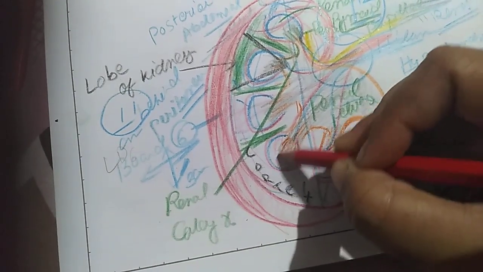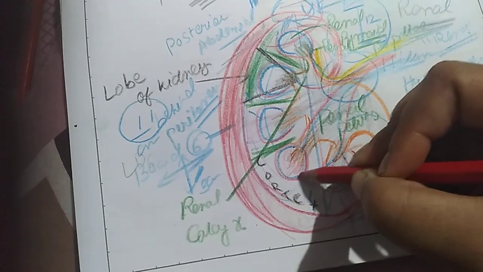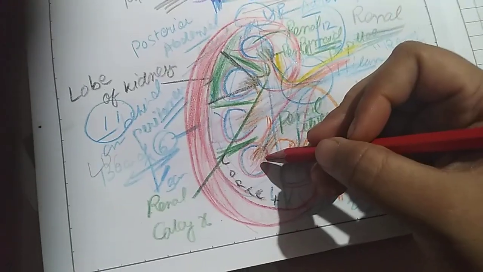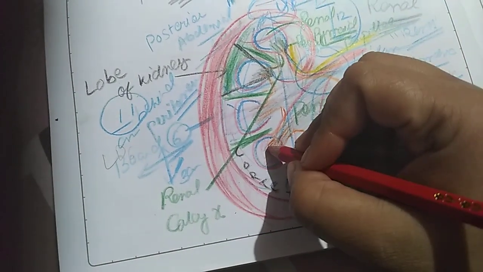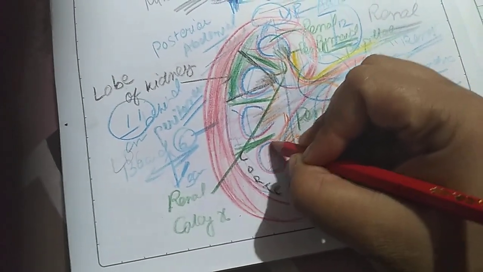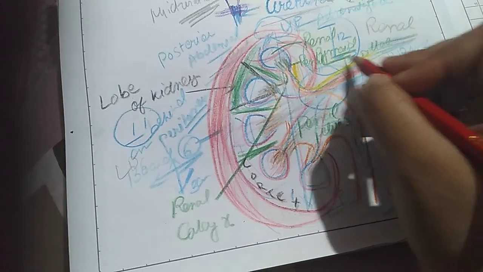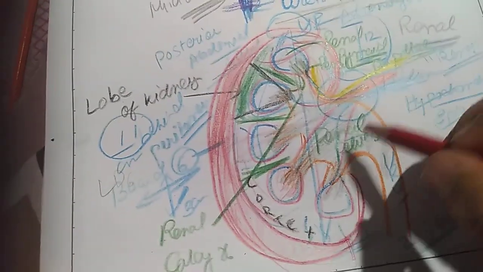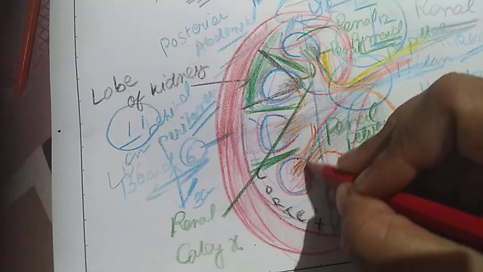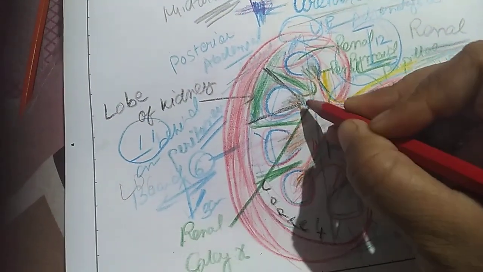Now when we come to the medulla, we have some pyramidal shape structures. These pyramidal conical shape structures are called the renal pyramids. They are approximately 10 to 13 in number. Next we have the apex region, which is called the renal papilla. The apex region is whitish in color, that is the papilla.